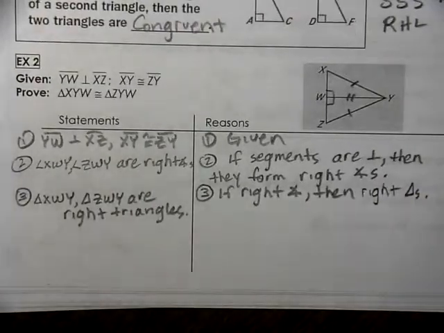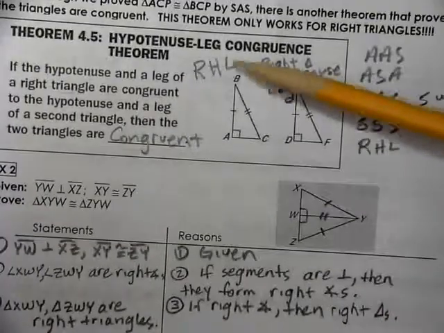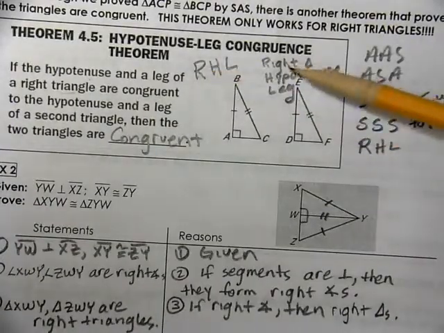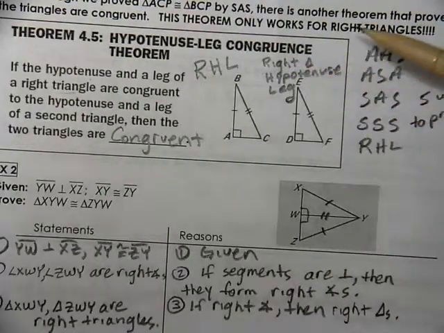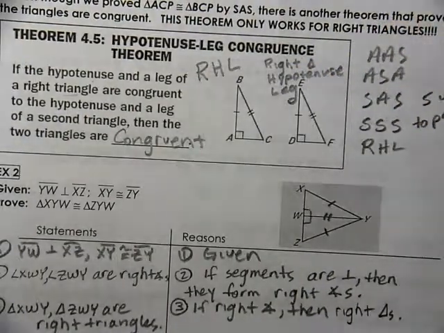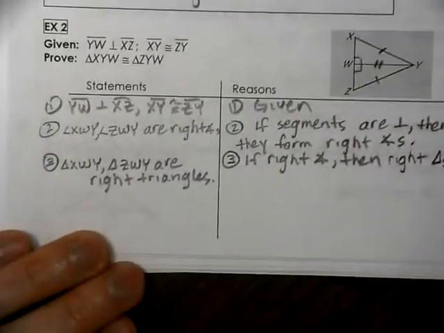If you have a right angle inside a triangle, then you know that that's going to be a right triangle. Why is it important to talk about the right triangle? Because if you're going to use RHL, the R stands for right triangle. It doesn't just stand for right angle, it stands for right triangle.